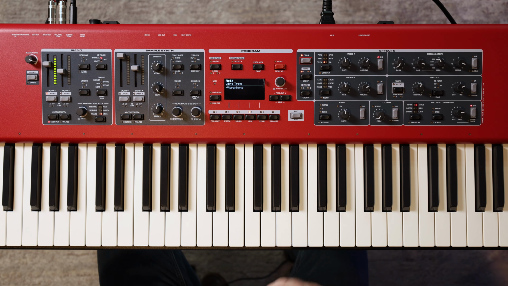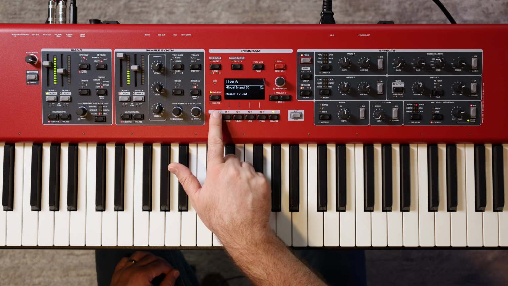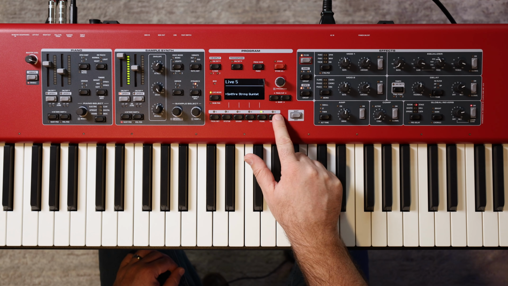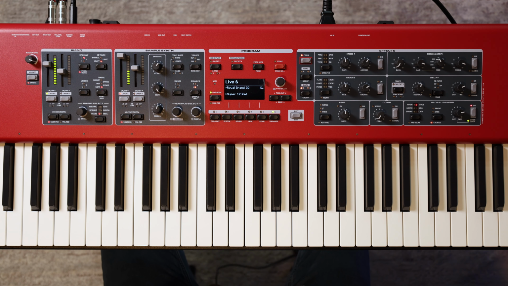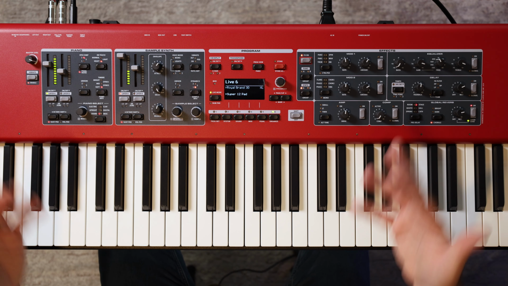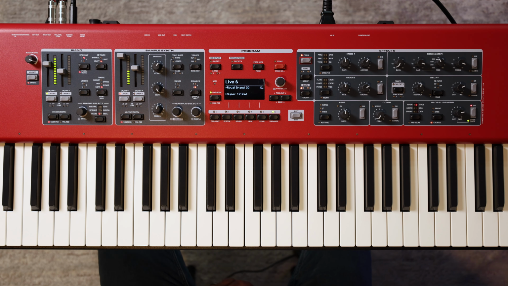There's no naming on the live mode programs. You'll notice here in live mode, it's just live 1, 2, 3, 4, 5, 6. And that's okay because again, I look at these as kind of working boards for me to design sounds into. Then I can back those up into my program memory if I see fit.